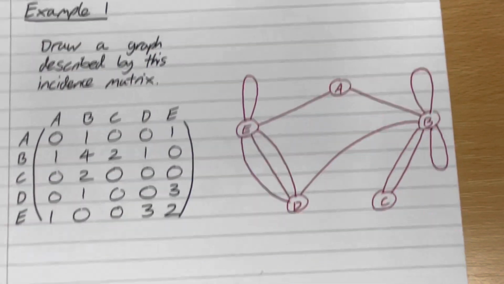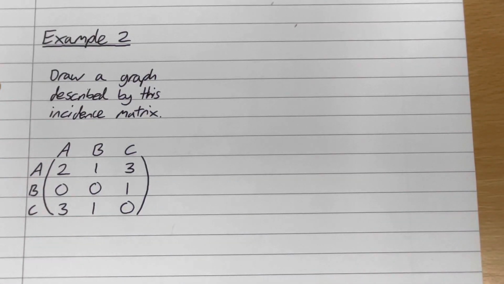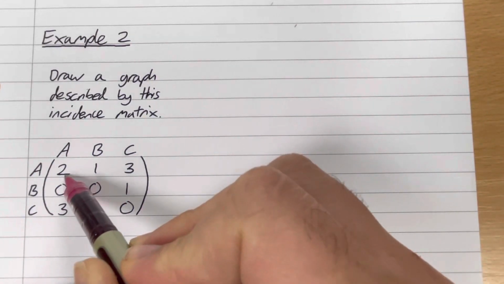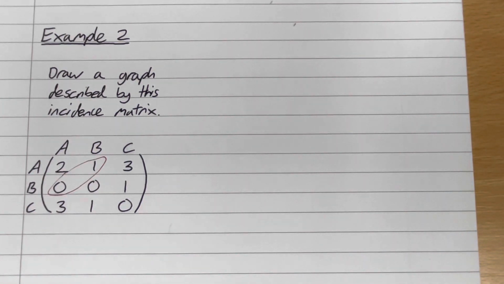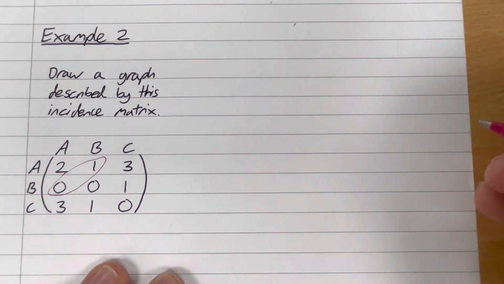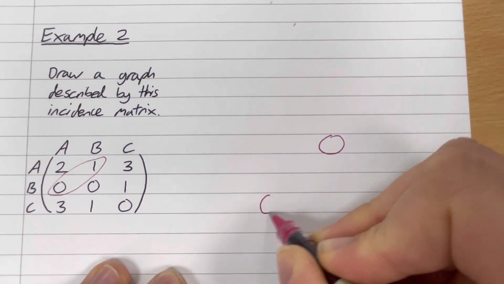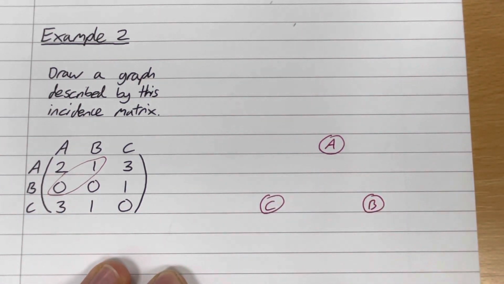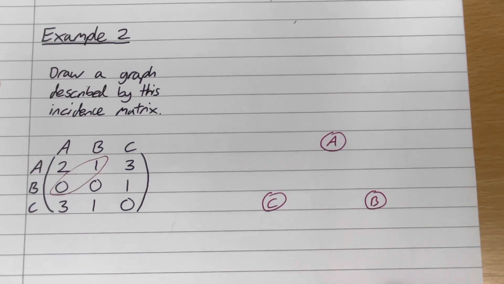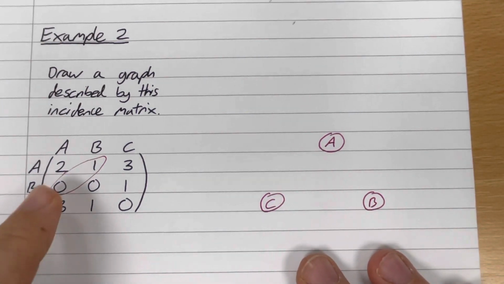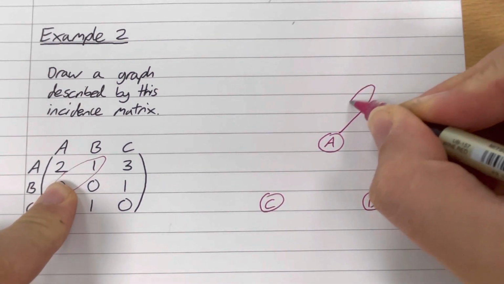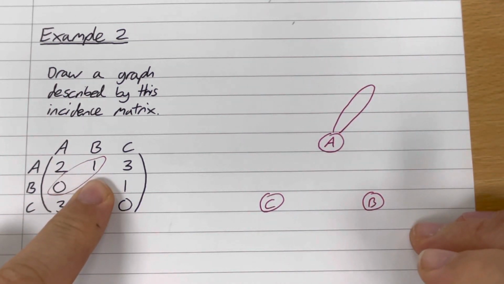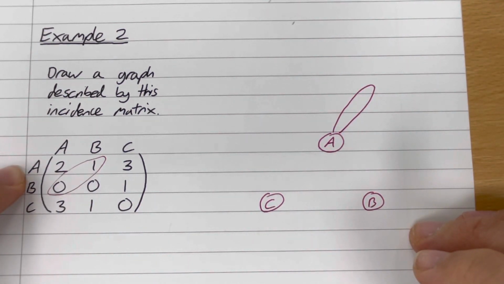Okay, I want to do this example as well because this one is not symmetrical. So we can see there is a discrepancy here. So A connects to B by 1 arc, but B does not connect to A. And it does matter which way round. So that's why I want to do this smaller illustration here so we can see what that looks like. So this incidence matrix has 3 rows and 3 columns, therefore it's got 3 nodes in the graph. A connects to itself once with a loop.